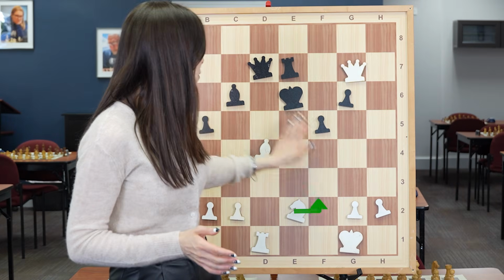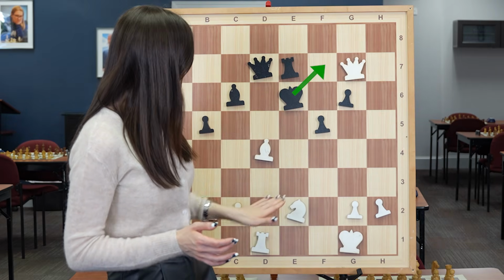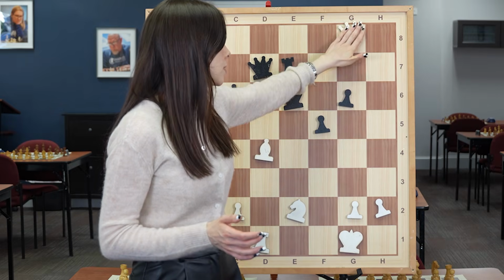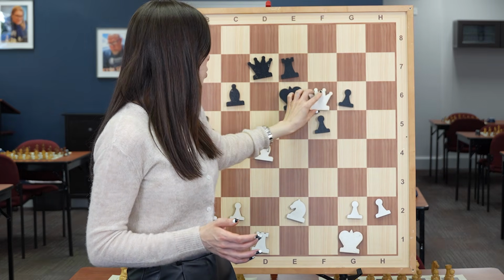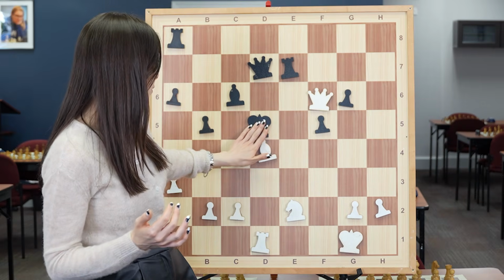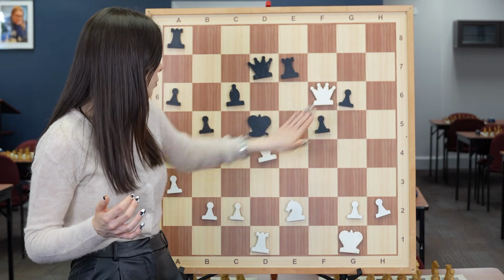We have knight f5, but king goes to d6. We have queen e5, but king goes back to f7. And then we have, obviously these checks do not work. We also have queen g6, but probably the most logical is going to be queen f6. King d5. Again, we have few checks, queen d6 random, queen e5 random, giving away the queen.